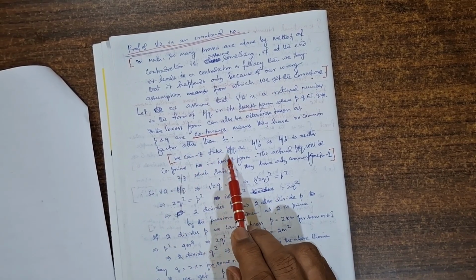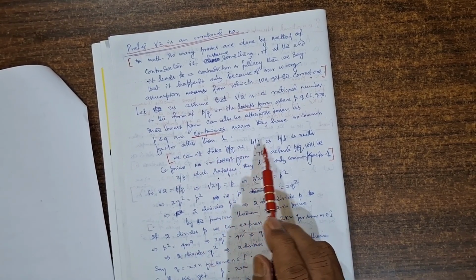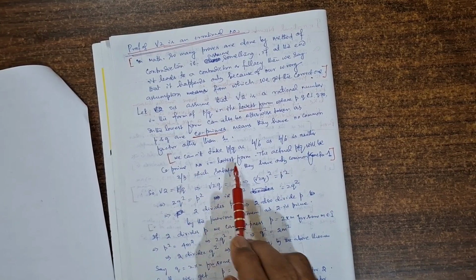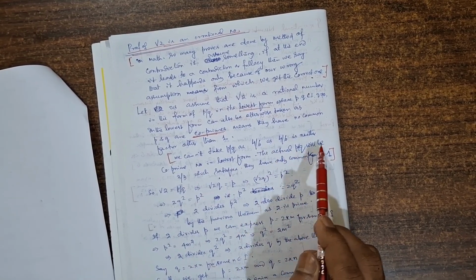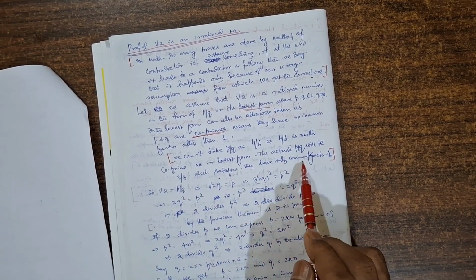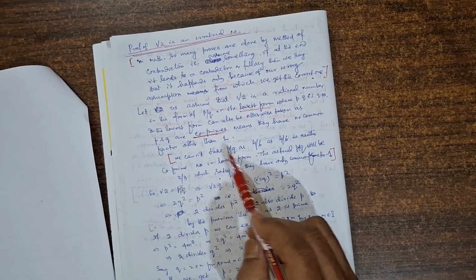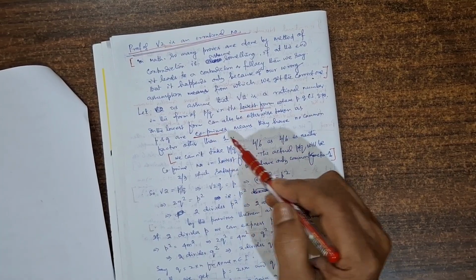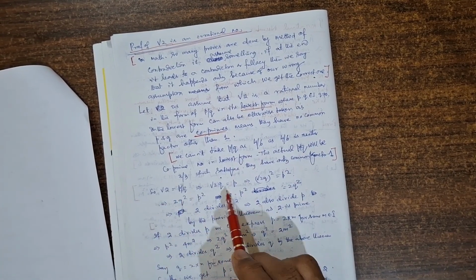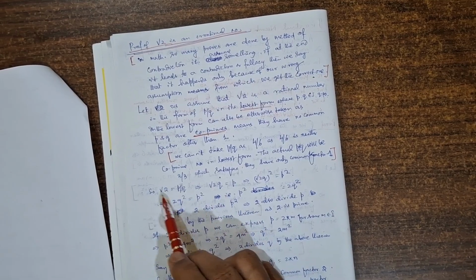We cannot take p by q as 4 by 6, as 4 by 6 is neither co-prime nor in lowest form. The actual p by q will be 2 by 3, which satisfies that they have only common factor 1. So this is the lowest form or co-primes. So root 2 is equal to p by q, implies root 2 q is equal to p by cross multiplication.